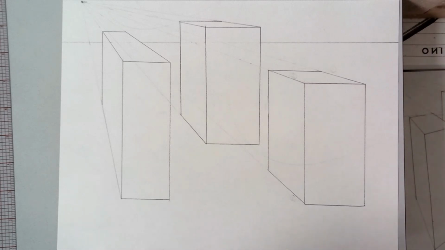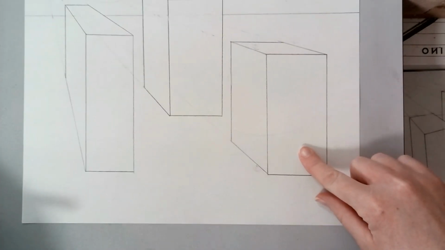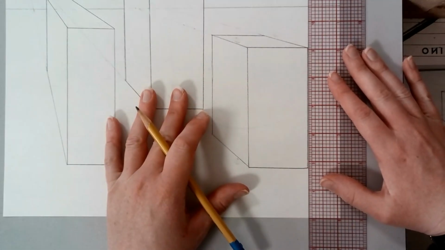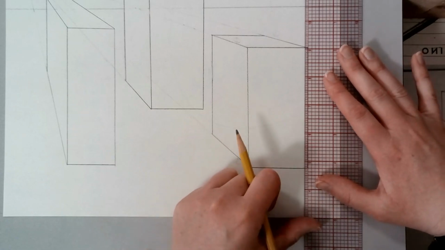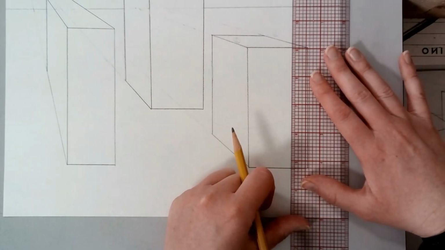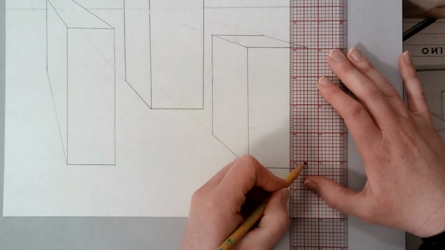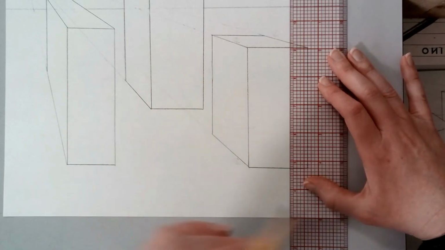All right, now I'm going to show you how to make doors, signs, and windows. Here we go. To make a door, I'm going to start with one of my vertical lines. My vertical lines need to be parallel. So I'm going to line up one of my vertical lines with my ruler. I'm using the red printed lines on my ruler, as I showed you in the first video, to help me keep it parallel.